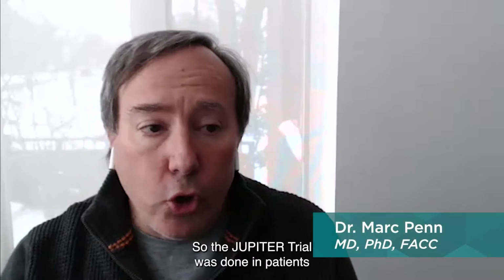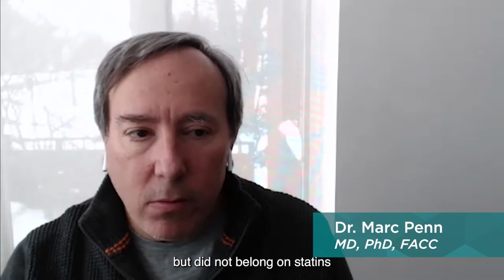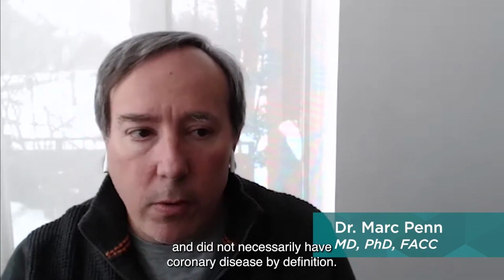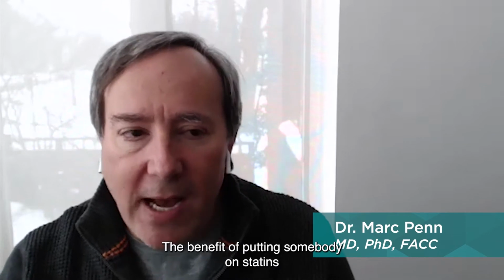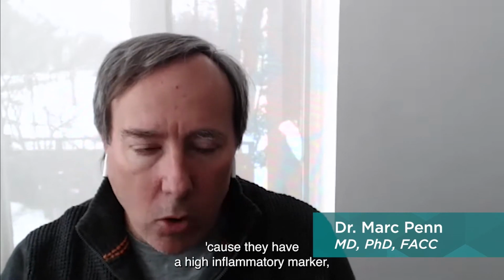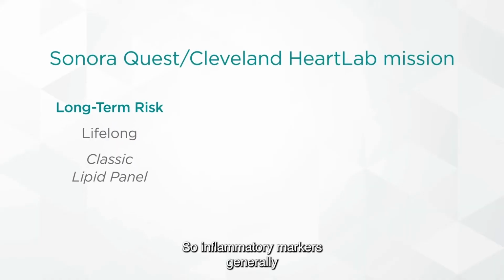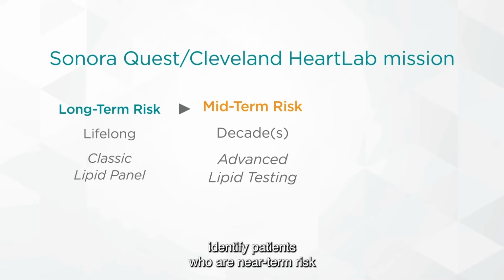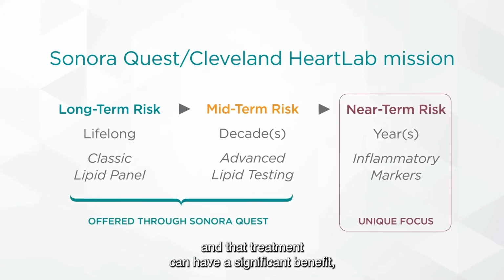So the JUPITER trial was done in patients who all had high hsCRPs, but did not belong on statins and did not necessarily have coronary disease by definition. The benefit of putting somebody on statins because they have a high inflammatory marker, a mortality benefit, was seen within 19 months. So inflammatory markers generally identify patients who are at near-term risk, and treatment can have a significant benefit in less than a handful of years.